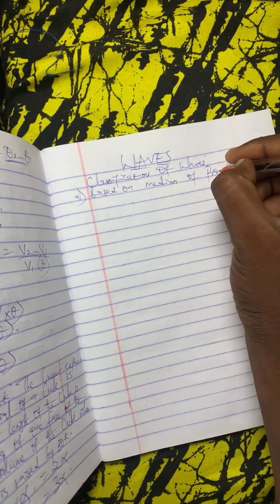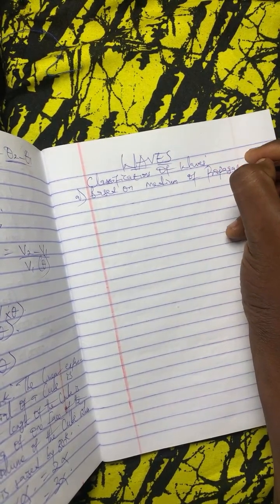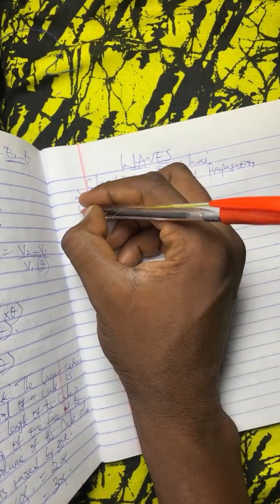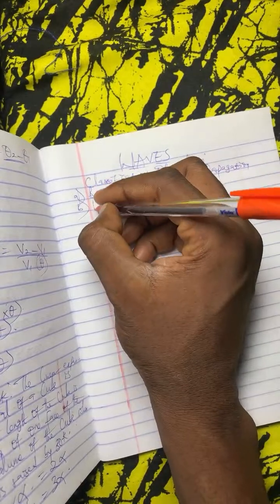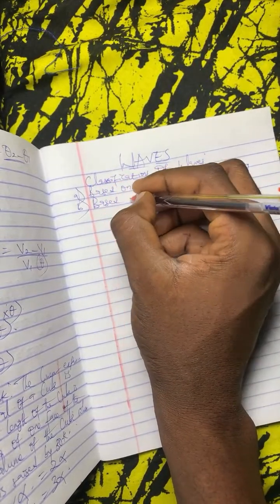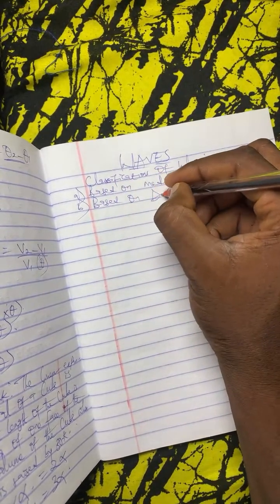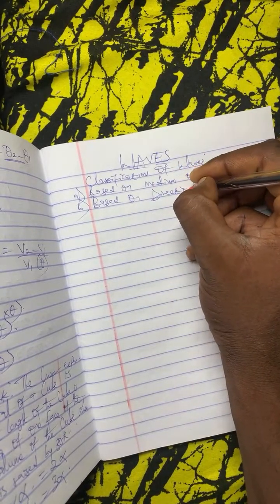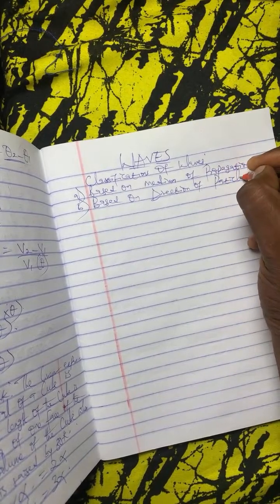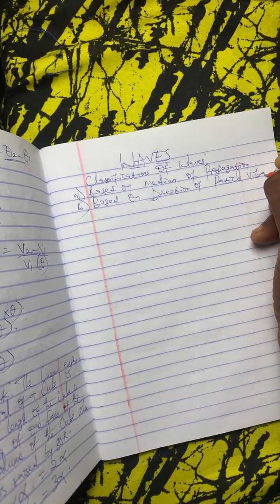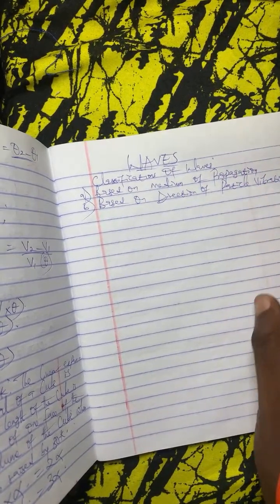Number B, based on direction of particle vibration. Are we together now?